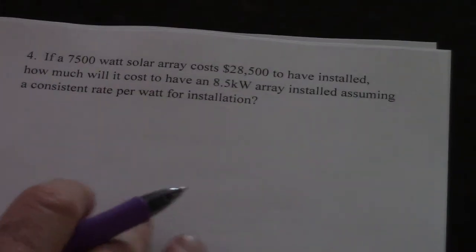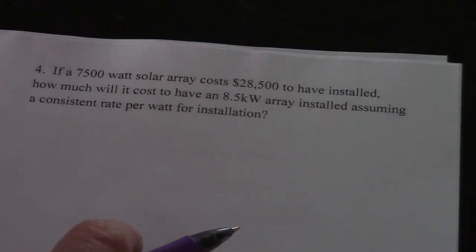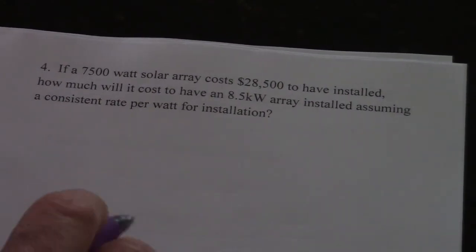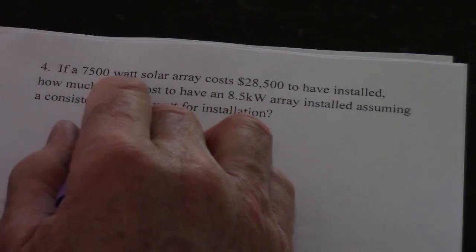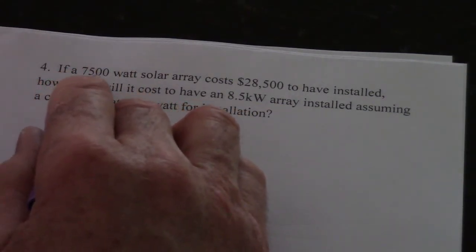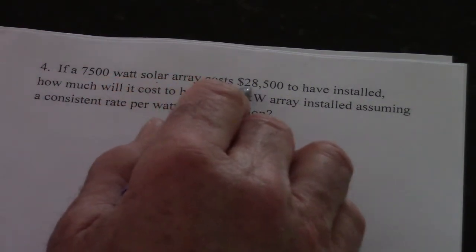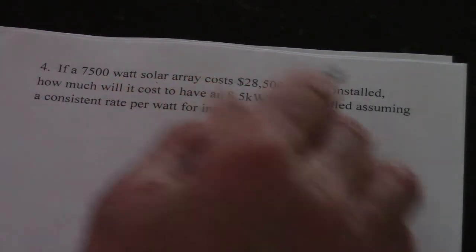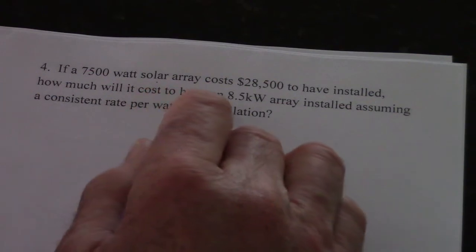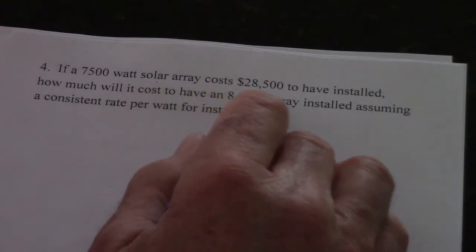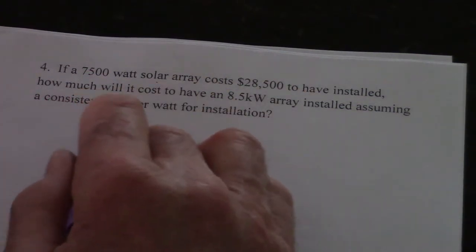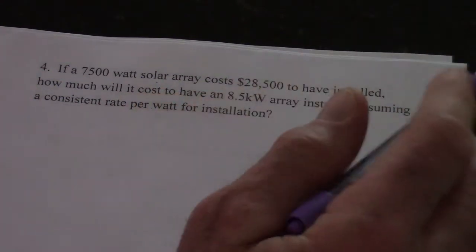Now, let's look at this one. This is a little different. This is still on watts as a power system. So this says if a 7,500 watt solar array costs $28,500 to have installed, how much will it cost to have an 8.5 kilowatt array installed, assuming a consistent rate per watt for installation?